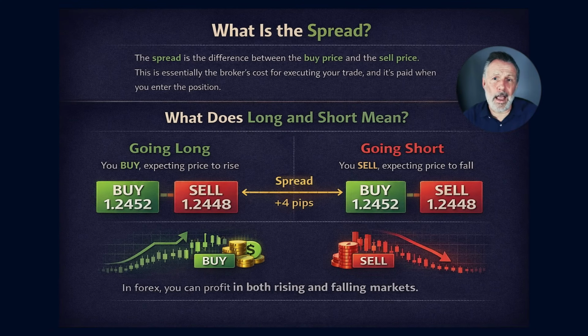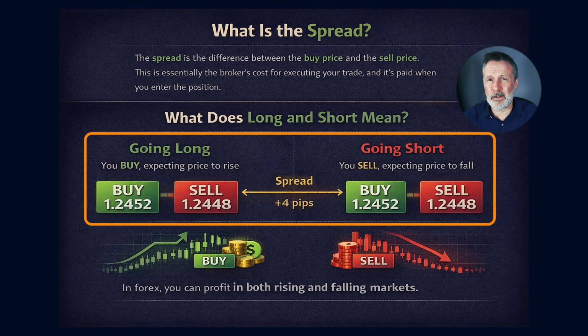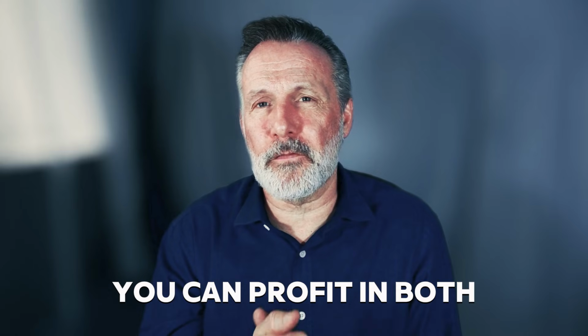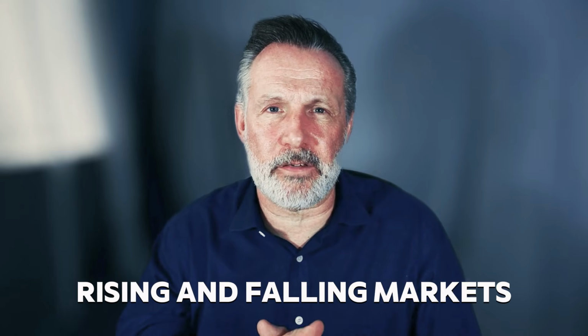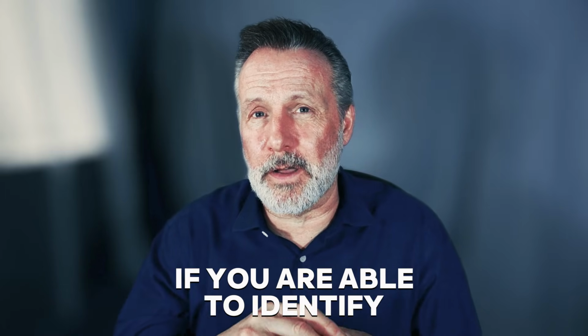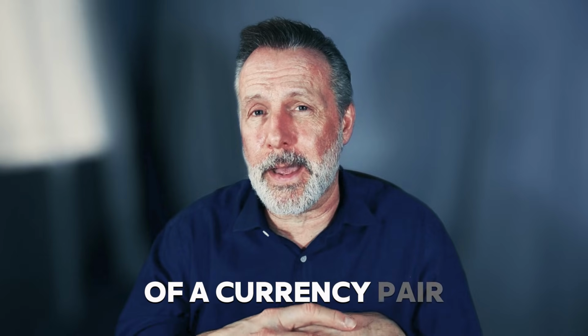What does long and short mean? Going long means you buy, you're expecting the price to rise. Going short means that you sell and you're expecting the price to fall. In Forex, you can profit in both rising and falling markets if you're able to identify the next move of a currency pair.